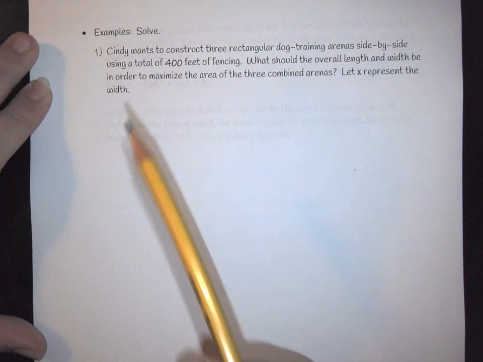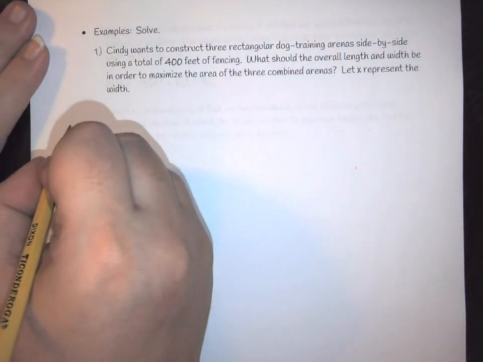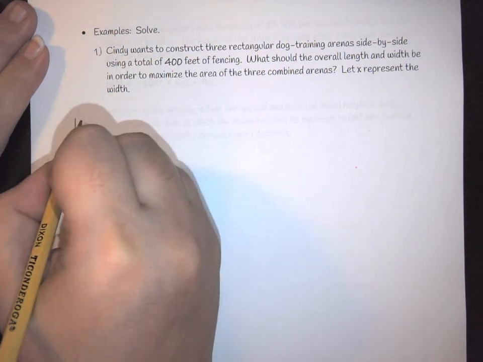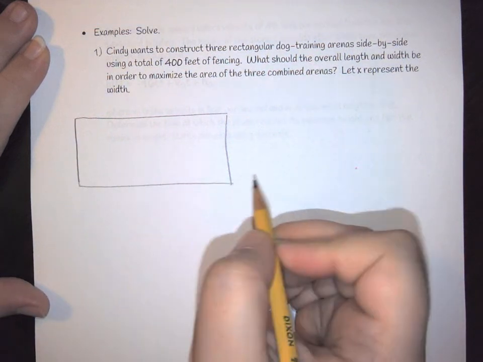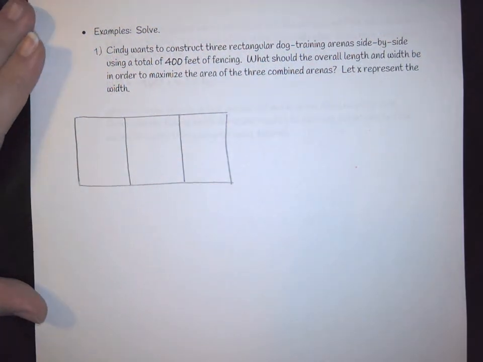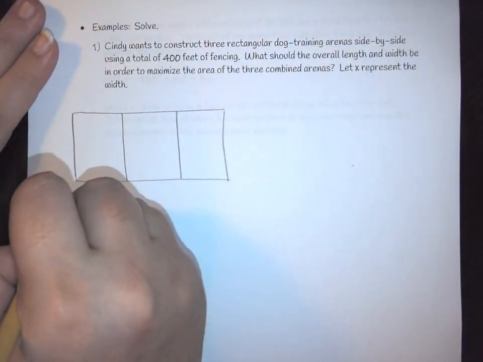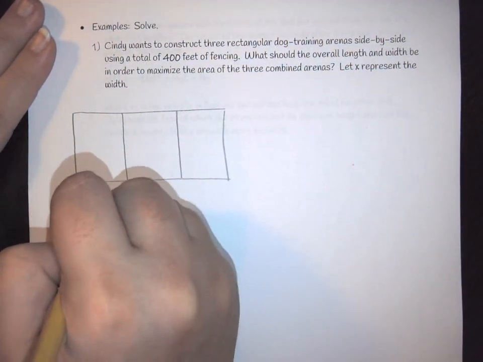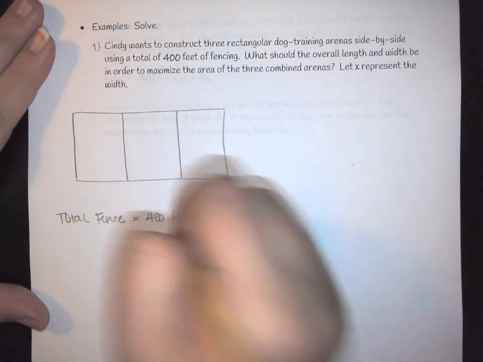So here I have that Cindy wants to construct 3 rectangular dog training arenas side by side using a total of 400 feet of fencing. So first and foremost, I would draw what you have. So we have a giant rectangle that has been cut into 3 pieces, or slides of fencing. We also know about this rectangle that my total fencing is going to be 400 feet.